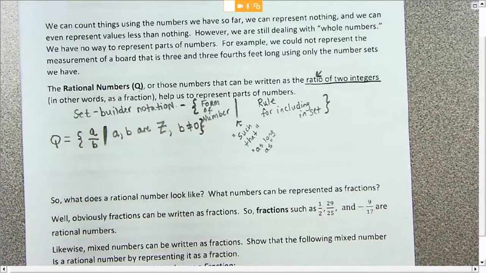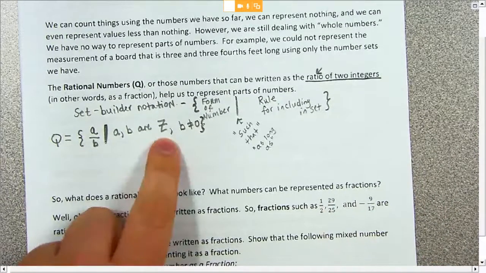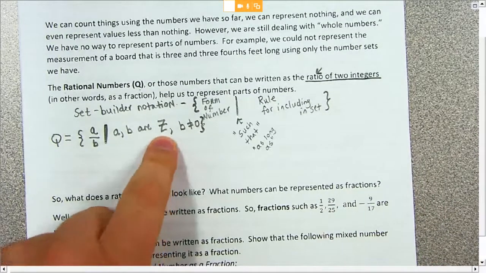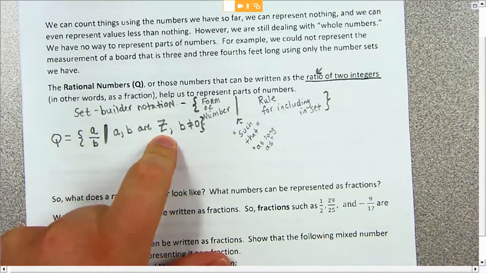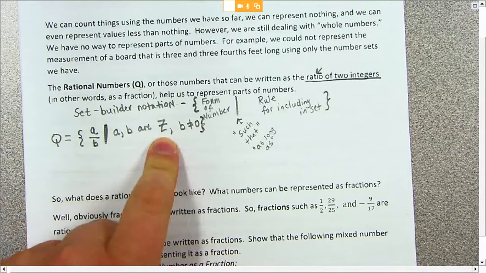What do you think? A and B are integers, so Z. The reason I put a slash through my Z is because I have messy handwriting, and I do that to distinguish Z from 2. If you see something that looks like a Z without a slash through it, it's really a 2.